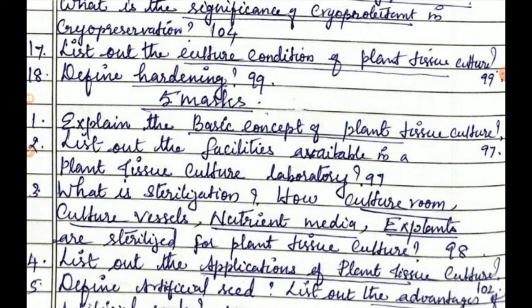Likewise, sterilization of nutrient media: nutrient media sterilization, for 15 to 30 minutes. The next is sterilization of explant, which you already studied for 2 marks. So all the headings coming under sterilization you should write.